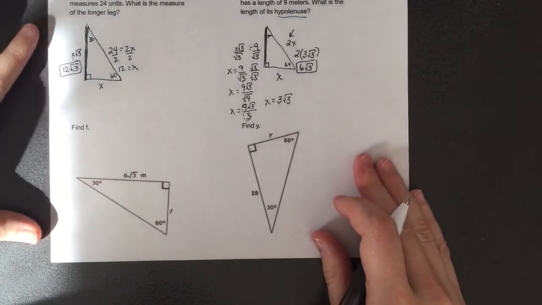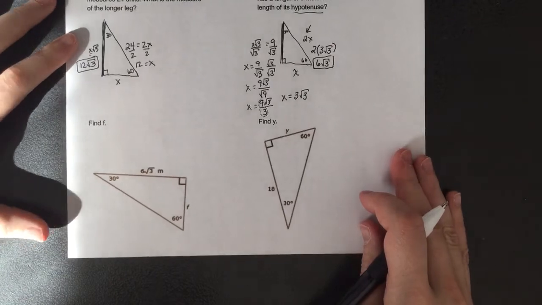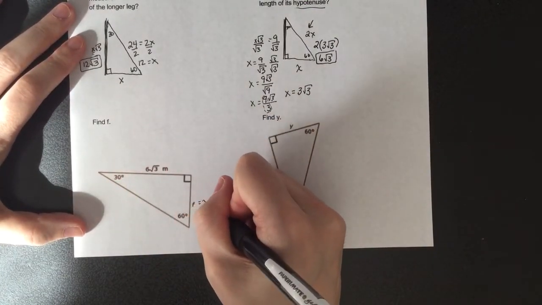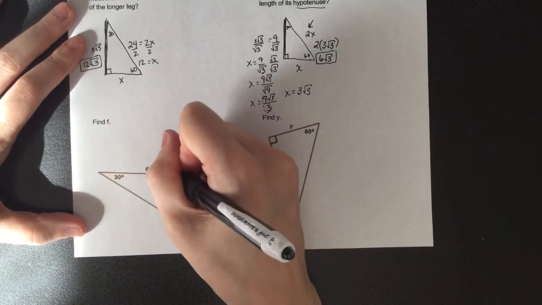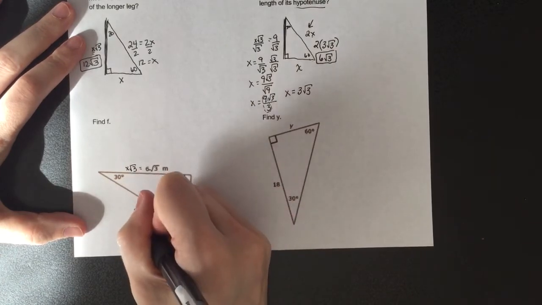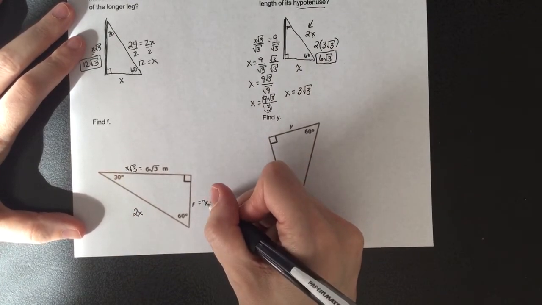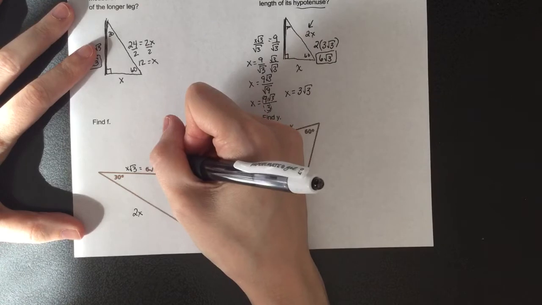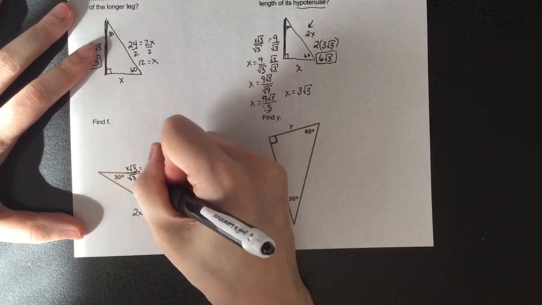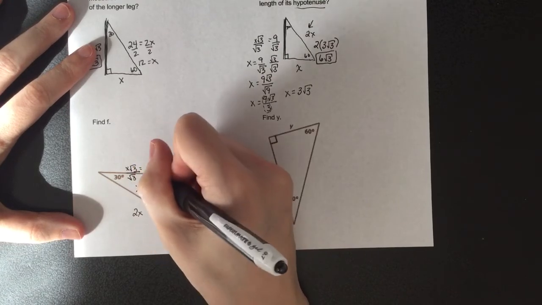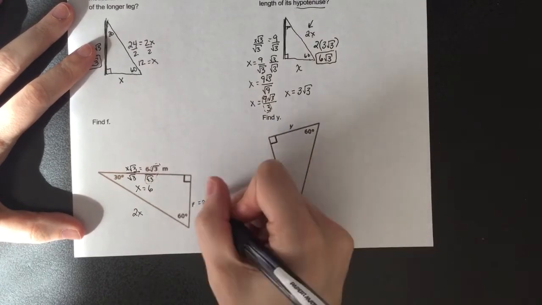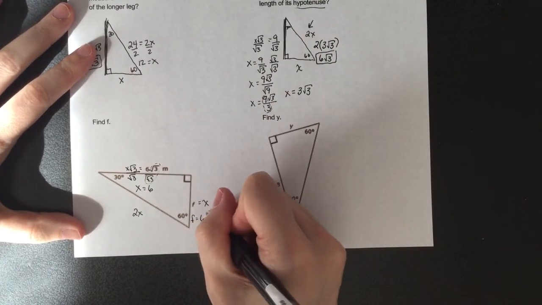Looking at the next one, they want us to find f. So set up my rule again. There's my 30. That's going to be our x. There's my 60. This is going to be my x square root of 3. And my 90 is 2x. So in order to find that one, I need to have a value for x. So there's my x. Got to divide both sides by square root of 3. X is going to be equal to square root of 3 divided by square root of 3 is 1. So x is equal to 6. So f is going to be equal to 6.